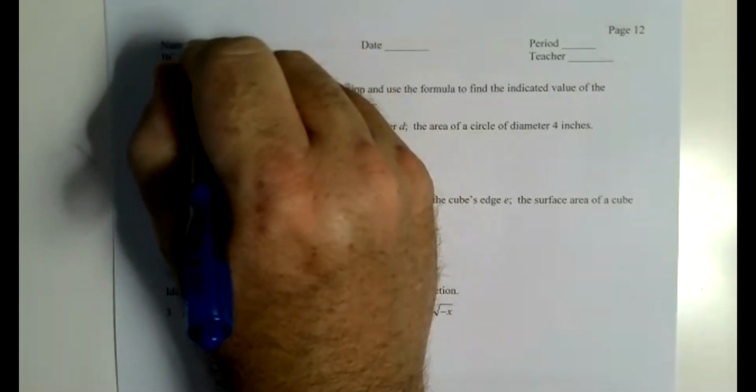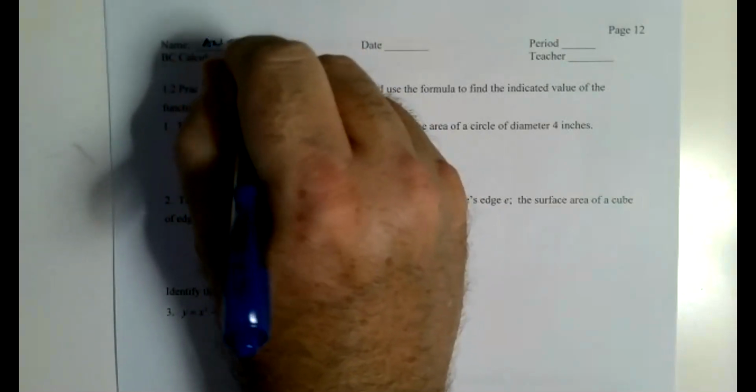So, answer key for 1.2, functions and graphs.